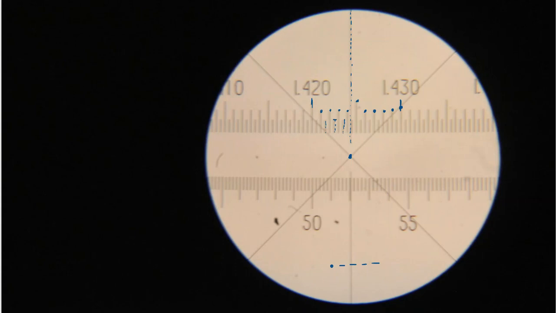So for instance, let's say that my readout was right here, smack dab on that line. What would be my readout for this value? Well, this is going to be 1.42 something, right? Because I don't get to 1.43 until here. So this is 1.42 something. Well, that's 1.421, 1.422, and this is 1.4225. And then 1.423, 1.4235, 1.424, 1.4245, 1.425. So you should always report 4 decimal places for your refractive index.